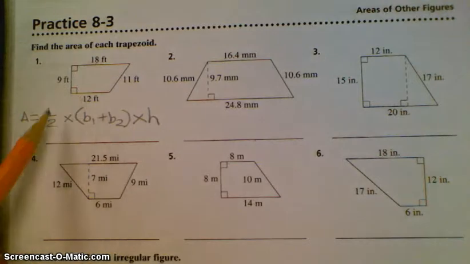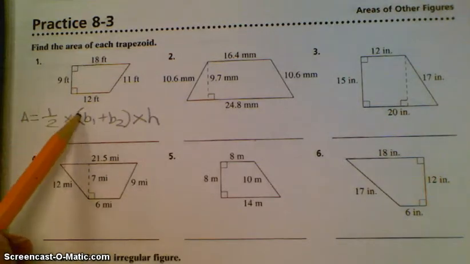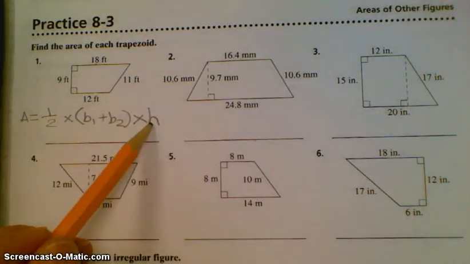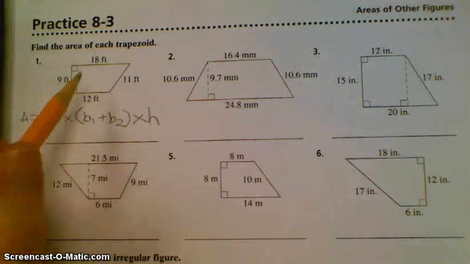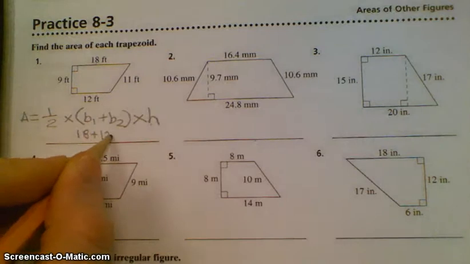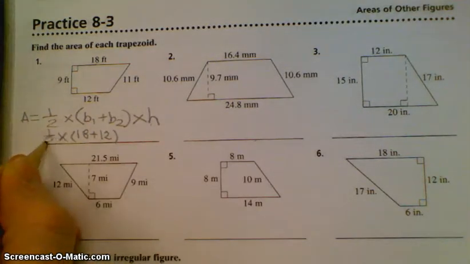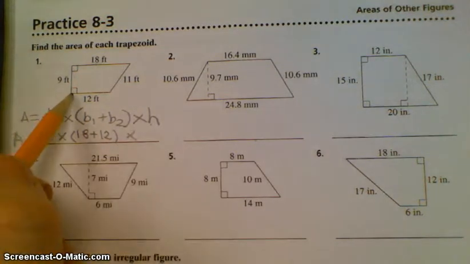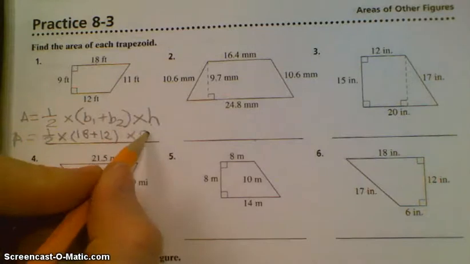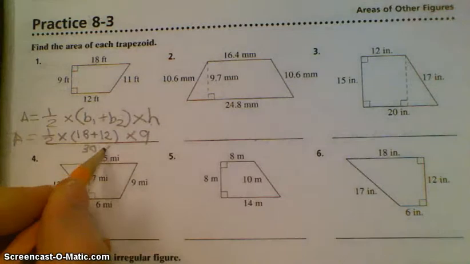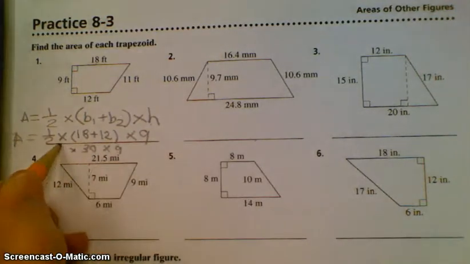And so all we do is we plug in the information here. But remember, this part here needs to be added together before you multiply by a half and before you multiply by the height as well. So if we look here, all we're going to do is 18 plus 12 times, it still is times a half, and times what the height is going to be. That's the distance from one base to the other. It's going to be 9. So I then add these together. I have 30 times 9, and still times a half.